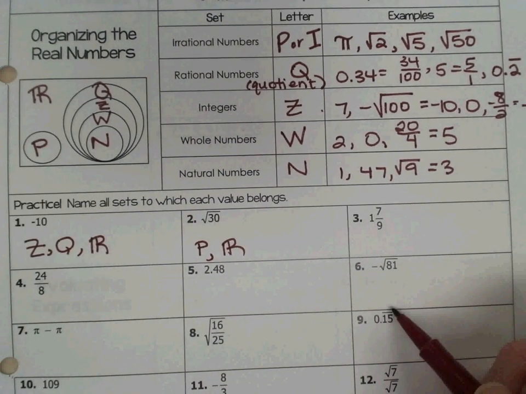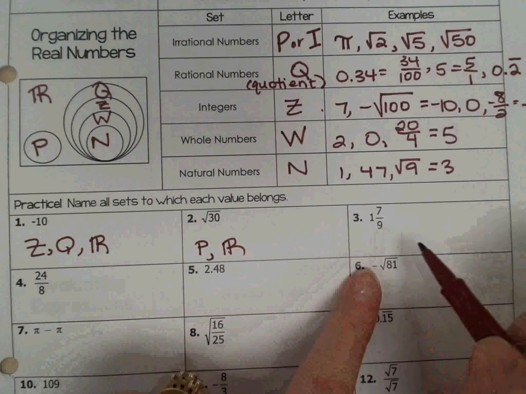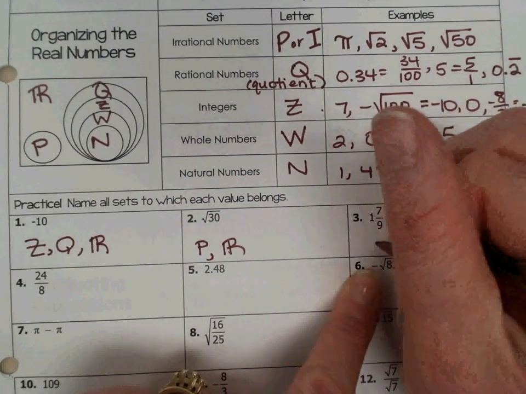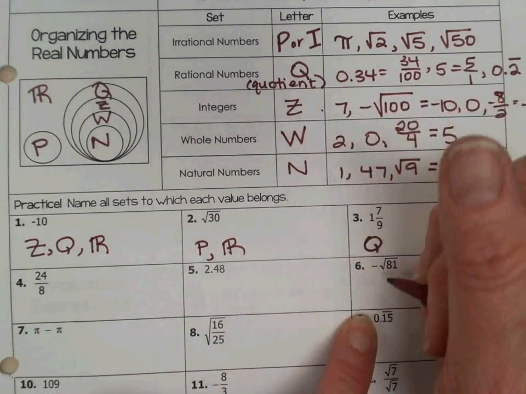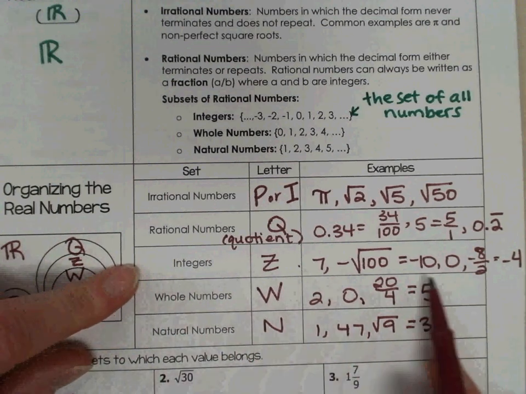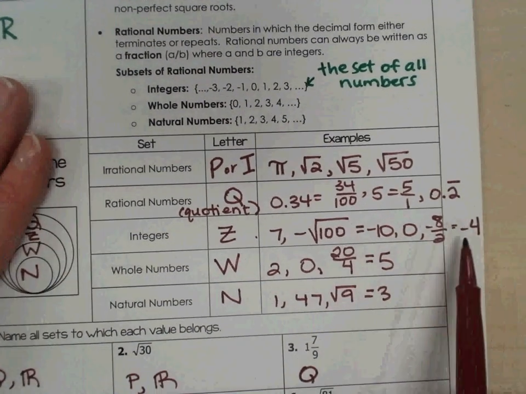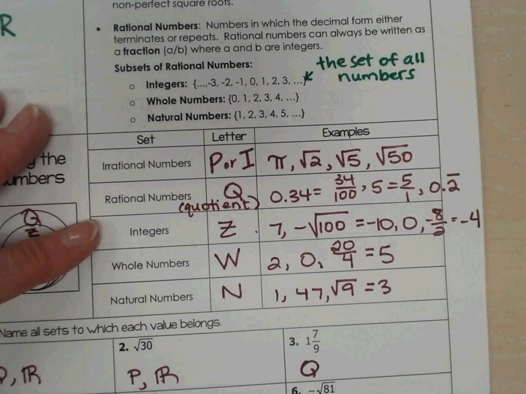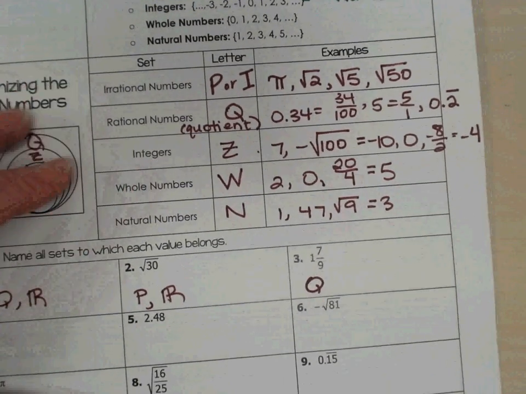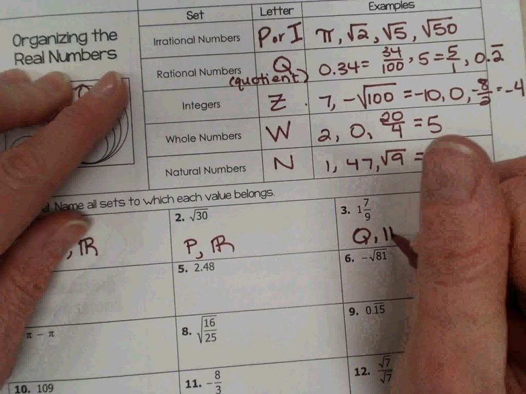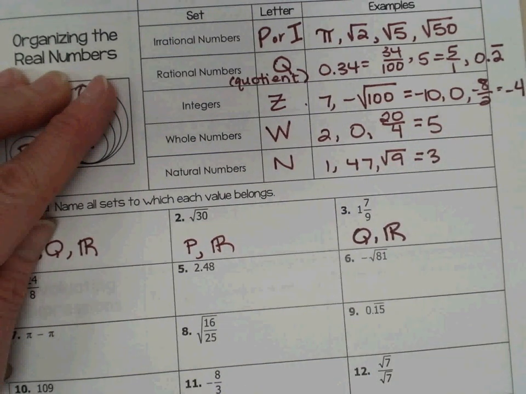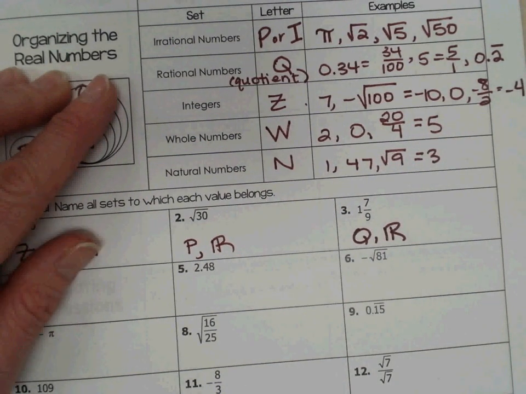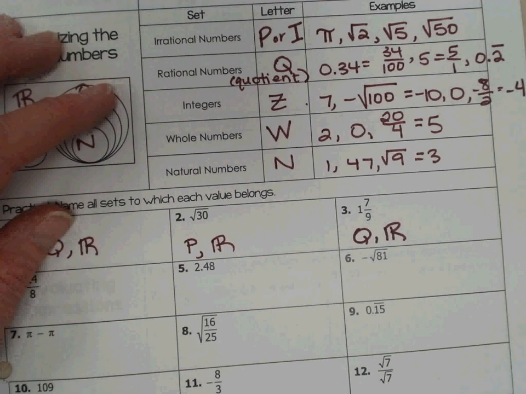Smallest category that it fits into is... so it's rational. That's correct. Q, because there's a fraction there with integers. Notice if we have a fraction with integers, it has to simplify down into a positive or a negative whole number. So Q and then R. So we can just write down R for all of them.